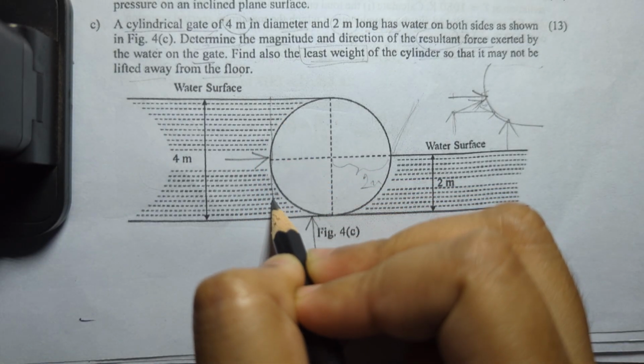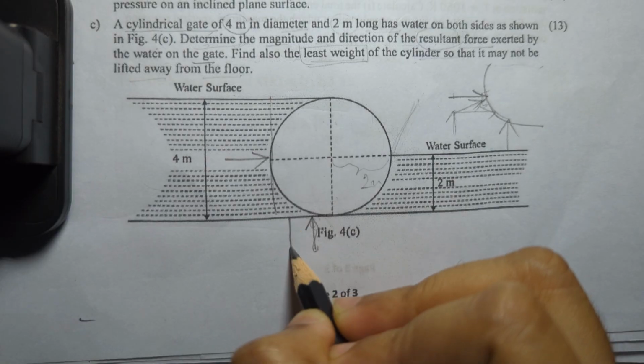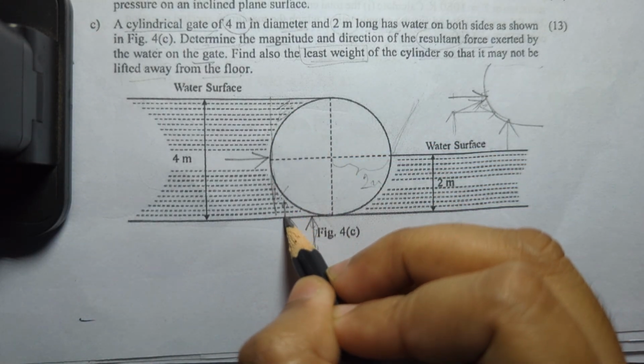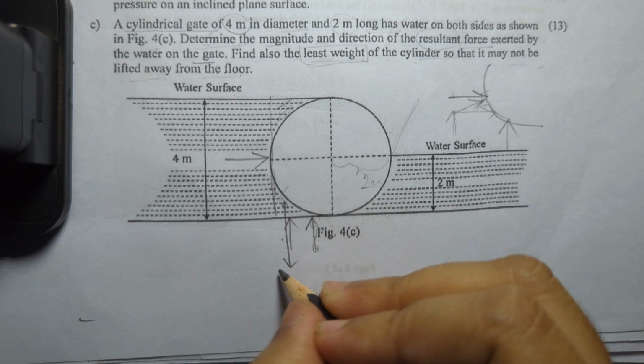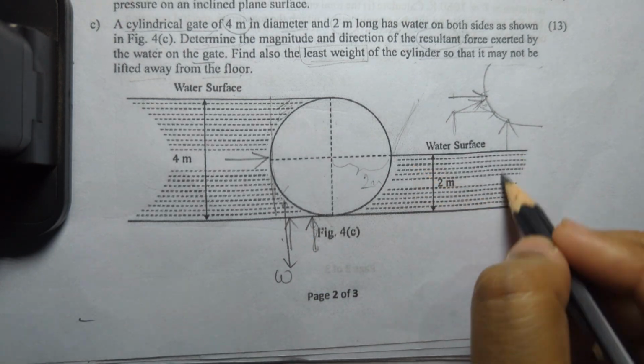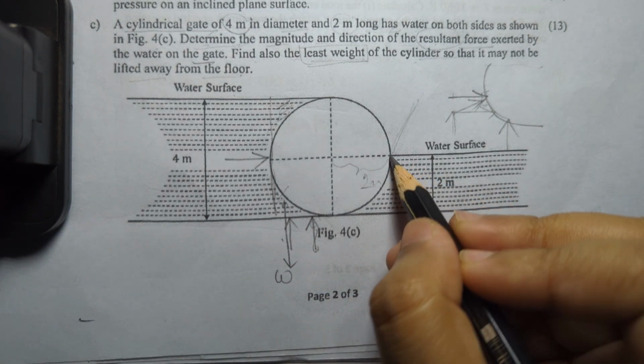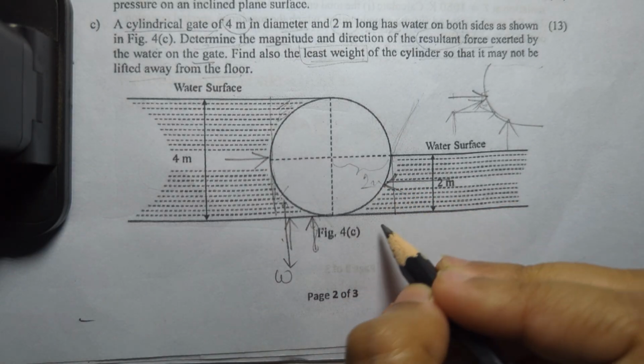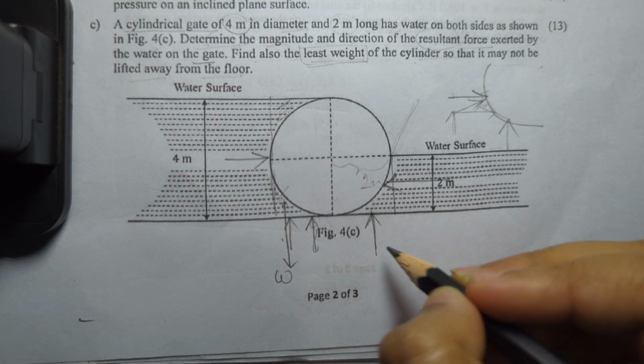Suppose here is a line, the vertical force will work here, equal to the weight of this fluid. And for the right side water surface, the horizontal force will work this way and the vertical force will work this way.